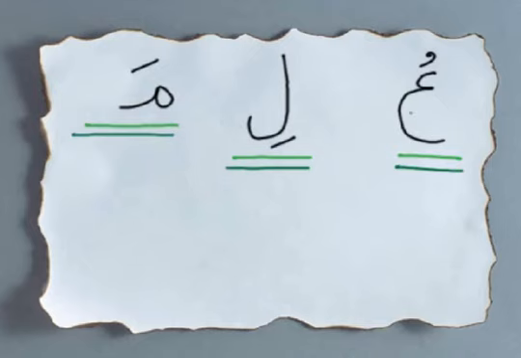Okay. Next item up for bids is ru. That's ain with a dhamma. Ru. Lam with a kasra is li. And mim with a fatha is ma. So that's ru. Li ma. Ulima.